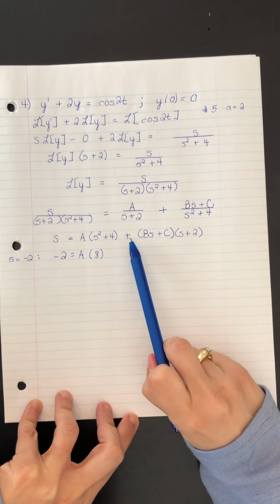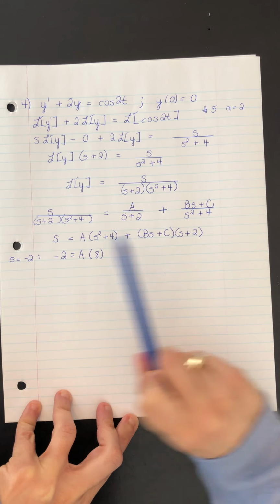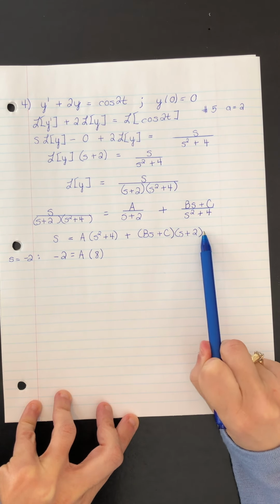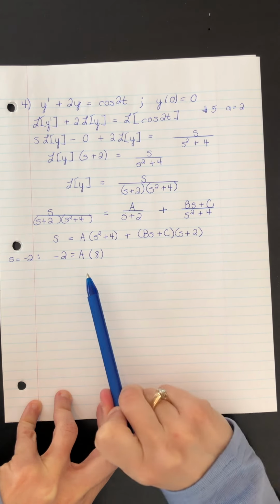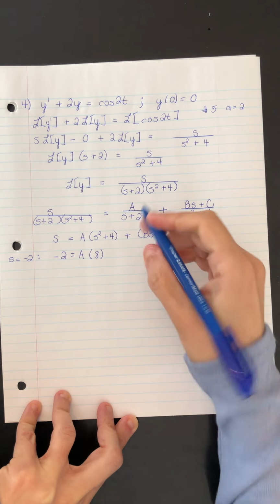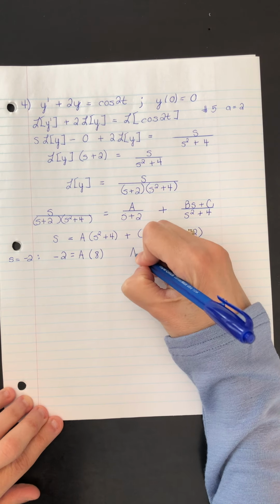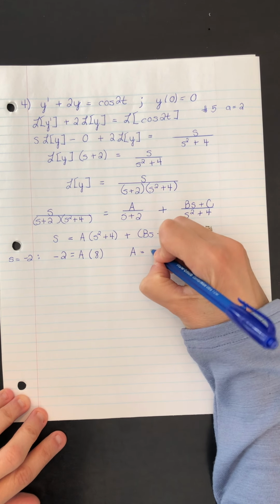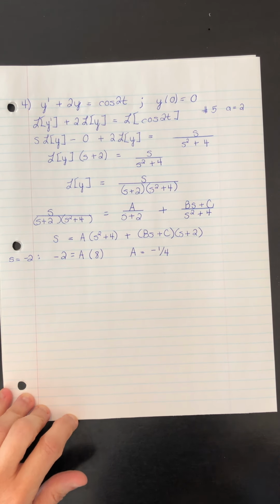And then it would be plus 0, because remember, you're putting -2 here also. So this is 0 times this term. So all we get is this. And so from that, we get A is -2 over 8, which reduces to -1/4. So now we know the value of A.